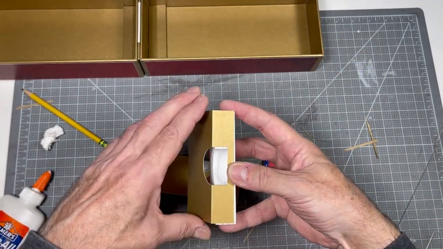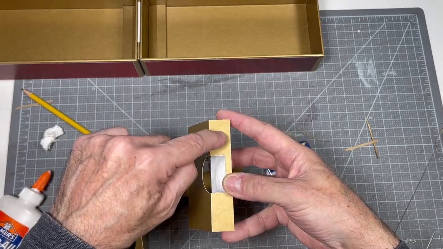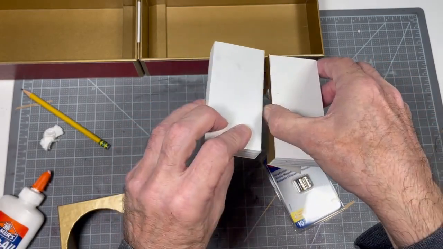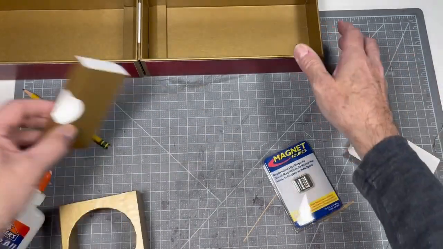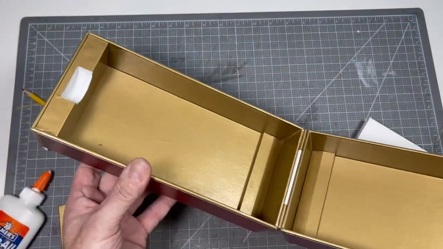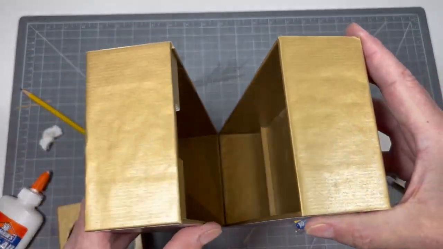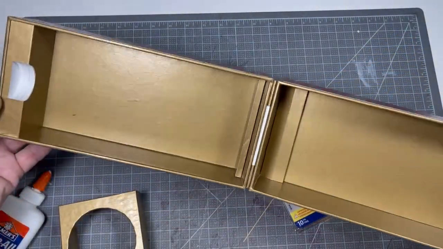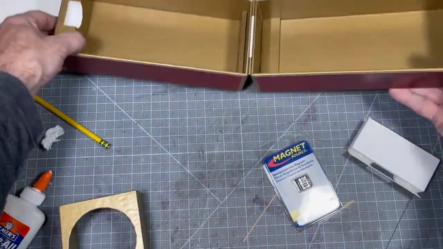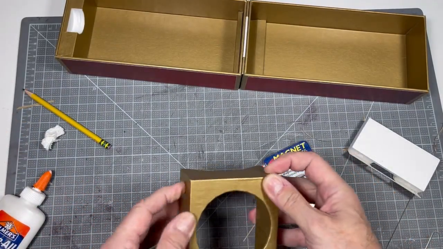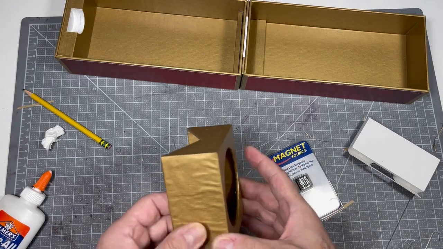I tested the magnets to see if they'd go through two layers of board plus the gold, because we want these two things to snap together, and it works, so it should be fine. And these will sit here in the top on both sides, so when I come across like this, they'll snap together and hold the bottle into position. Okay, so that's it for wrapping this piece. We'll see how this dries, and hopefully all those little wrinkles will go away.